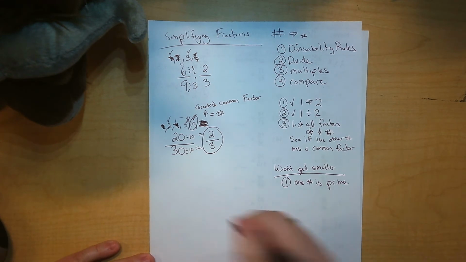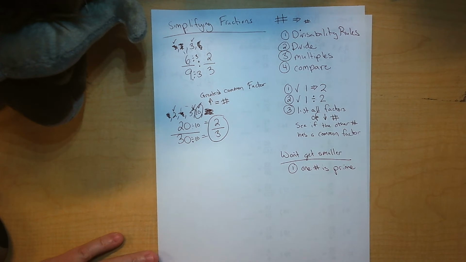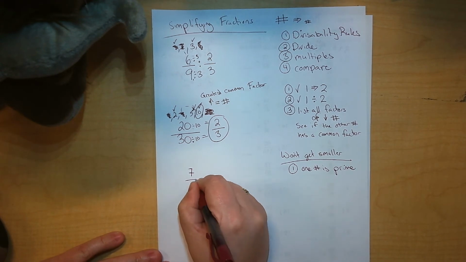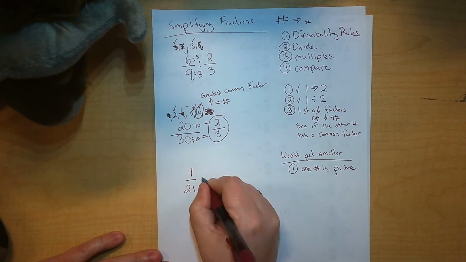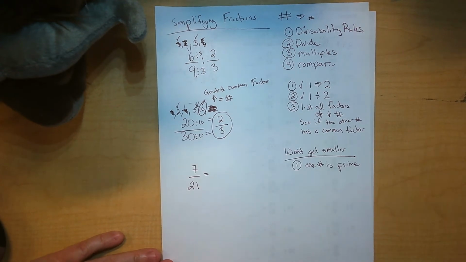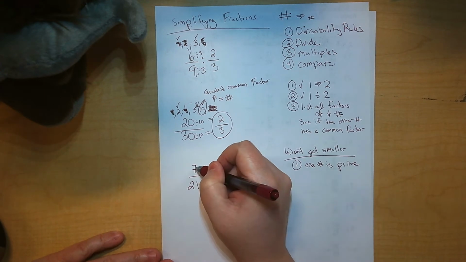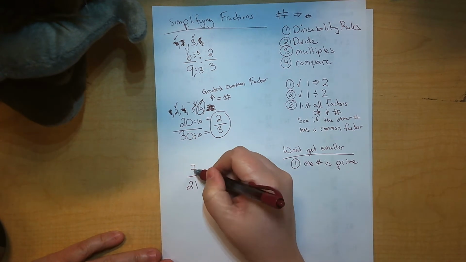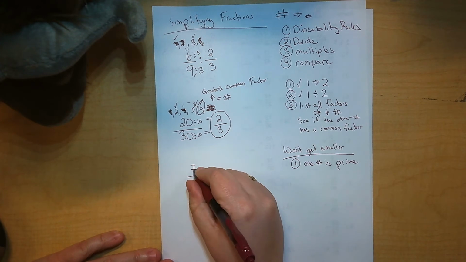All right. So let's move on and try another one. Let's do 7/21. So first check. Will one number become the other number? Yep. 7 will become 21. How do we do that? It has to be multiplied by 3. So to turn 7 into 21, I would have to multiply by 3.